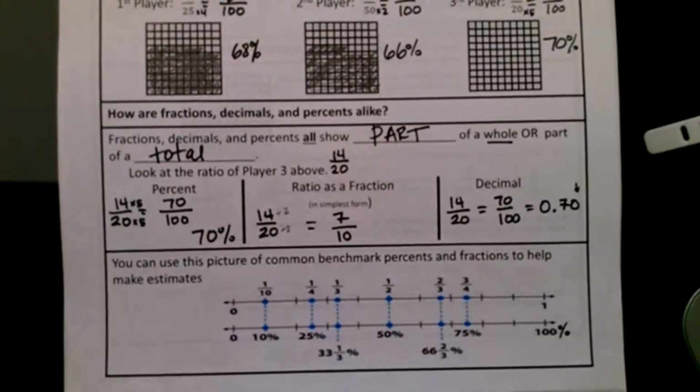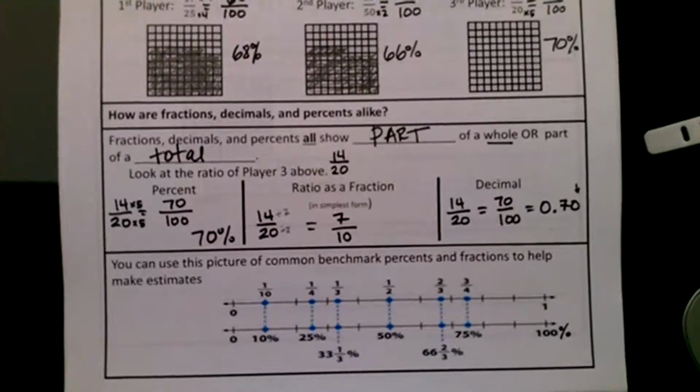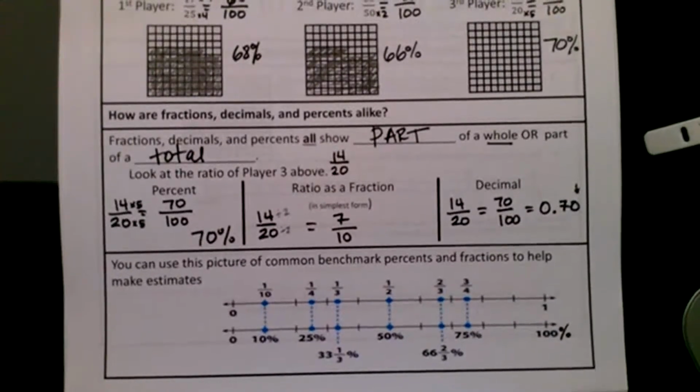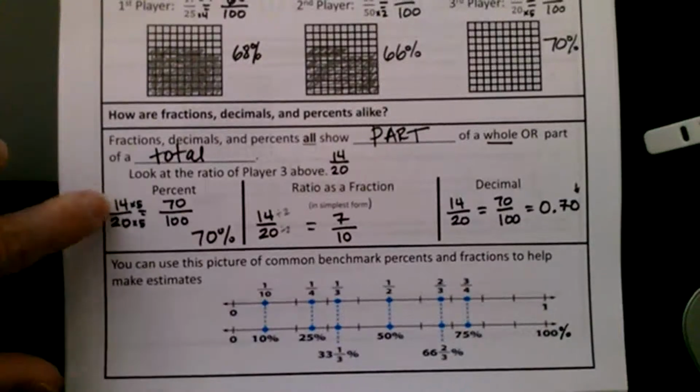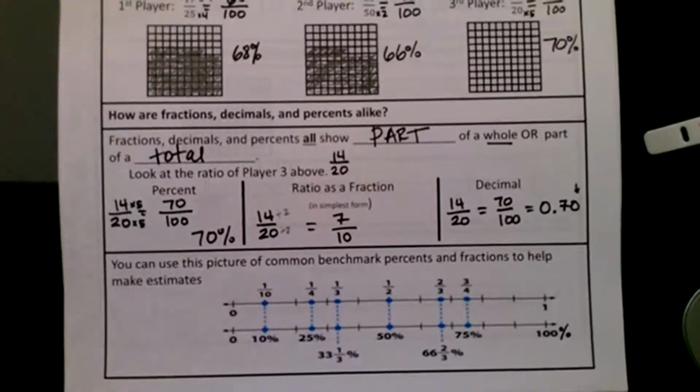Okay, so this is your introduction to percents. The point of this whole lesson is for you to understand that a percent is part of a whole or part of a total. And what we're doing with percents is we're comparing to 100. So anytime we have a comparison, if we put that out of 100, we will get the percent.